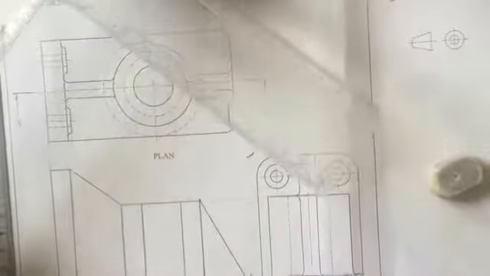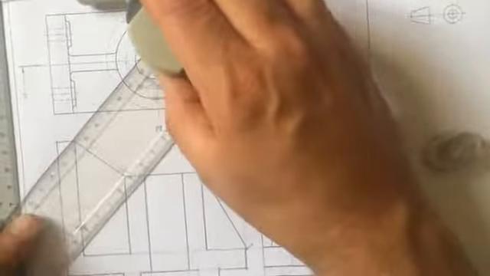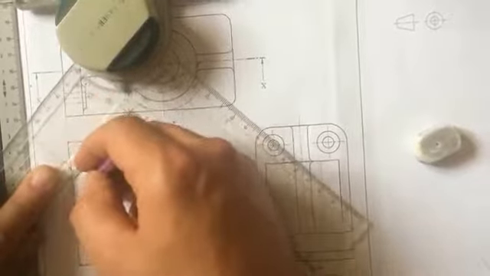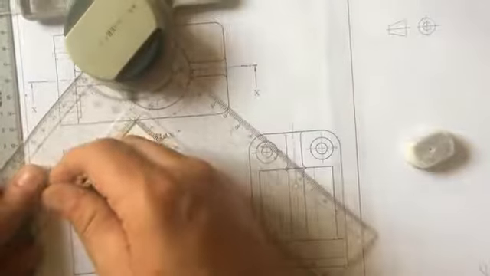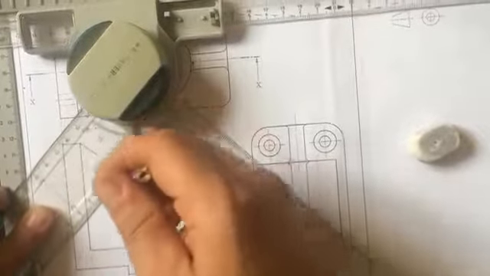So taking 45-degree angles, try to use a 2H pencil. I'm going to add hatching lines 5 mm apart, equally spaced.